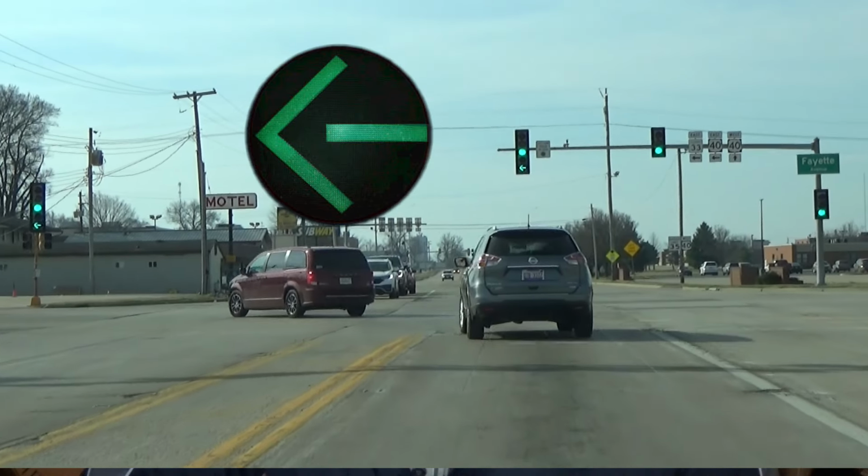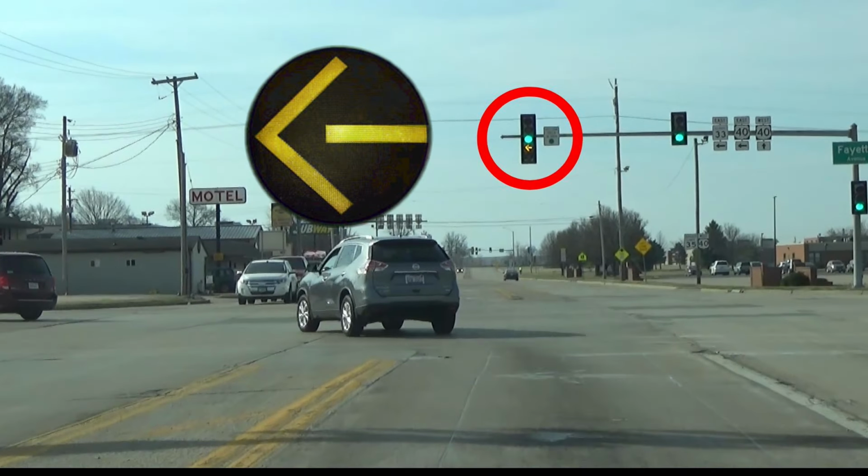But if you're approaching and haven't entered the intersection yet, and the green left turn arrow turns to yellow, stop at the line and don't proceed. It's safer to wait and then make your left turn after you yield on green.